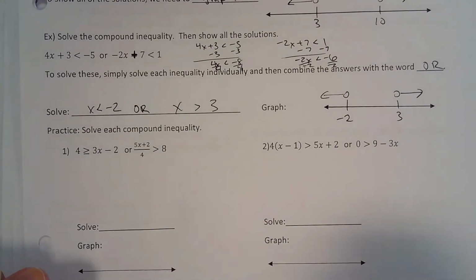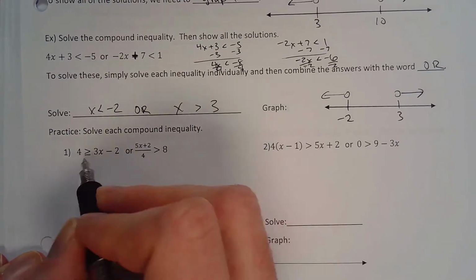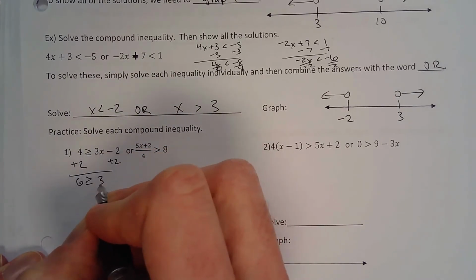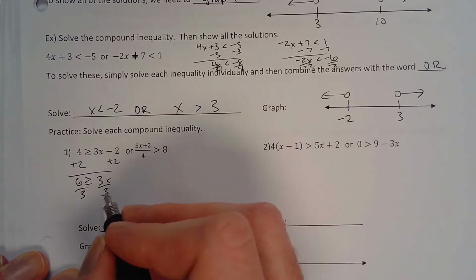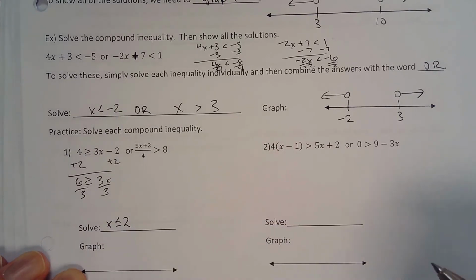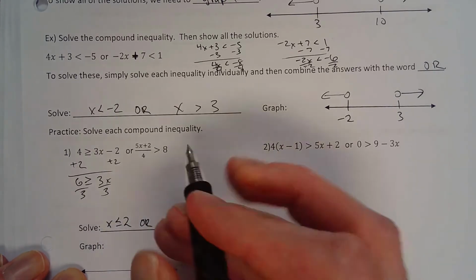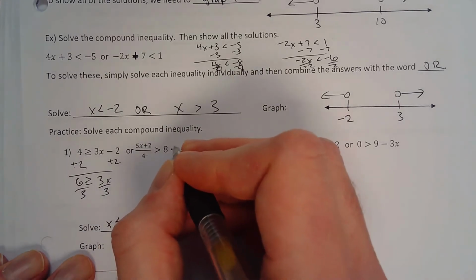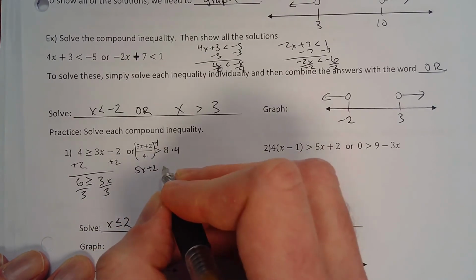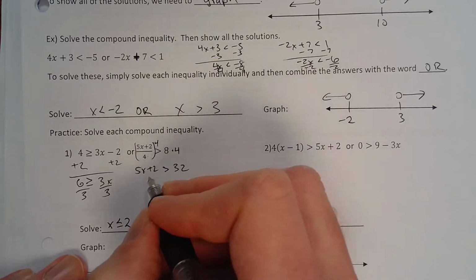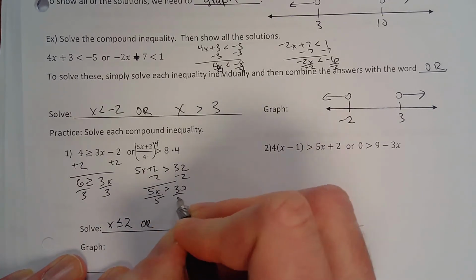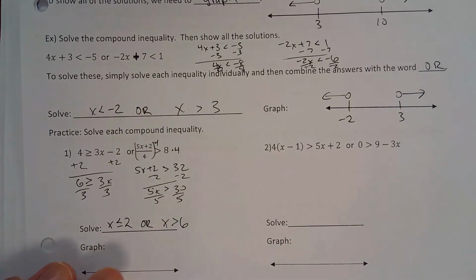Okay, down here below we've got solve this or this. We're going to solve them individually. So add 2, divide by 3. I want to put the x first, so x less than or equal to 2. Or, in this guy here, I'm going to multiply both sides by 4. So if I multiply this by 4, I get 5x plus 2 is greater than 32. Subtract 2, 5x is greater than 30, divided by 5, so x is greater than 6.